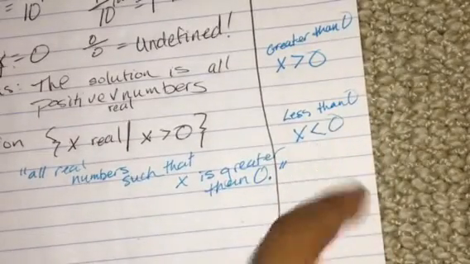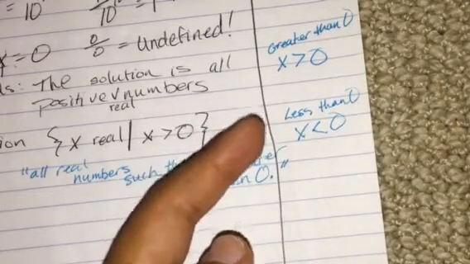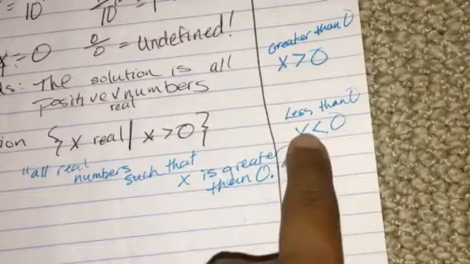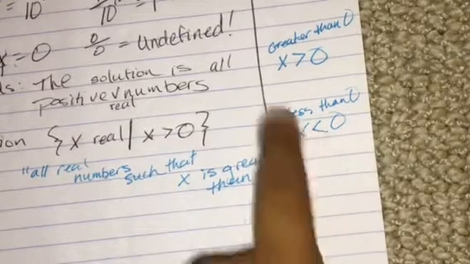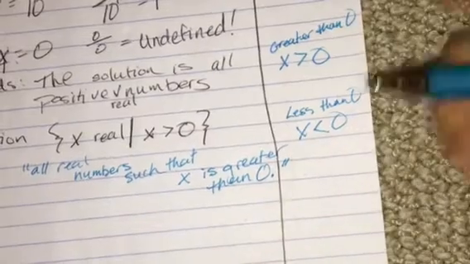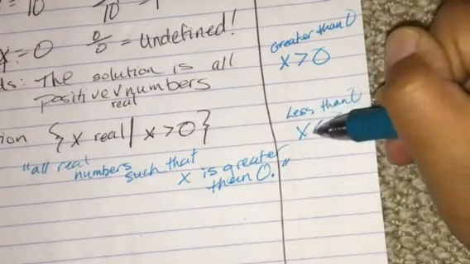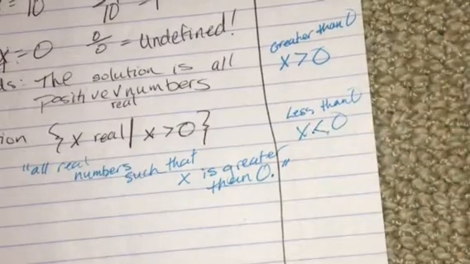So the Pac-Man mouth or the alligator mouth points to the, well, you read this as less than. This is the less than sign, and this is the greater than sign. The space right here is really big, and the space right here is really small. So that's how you can remember it.